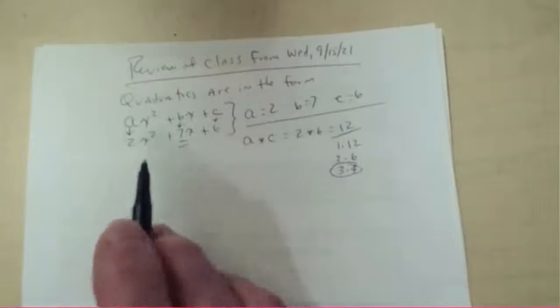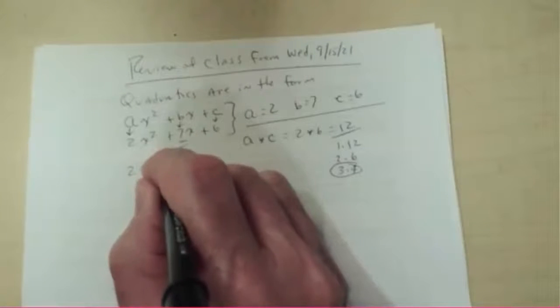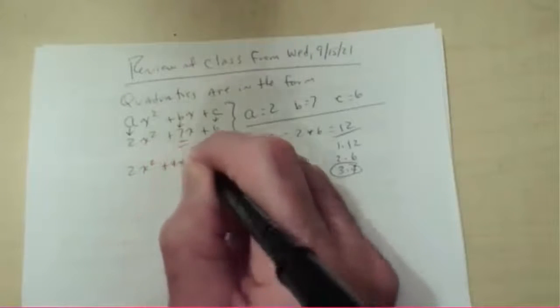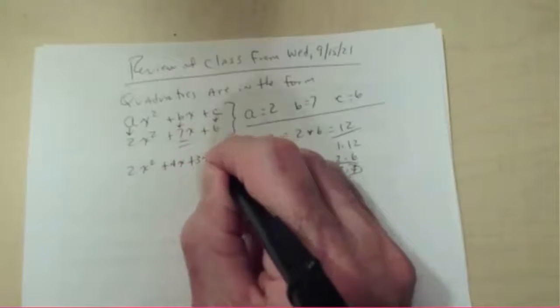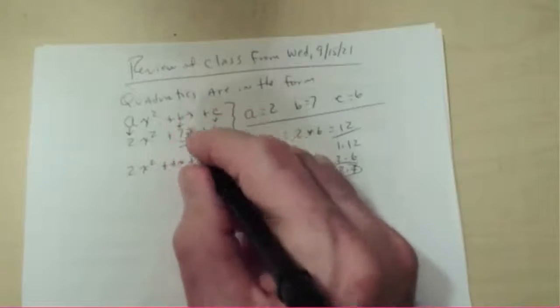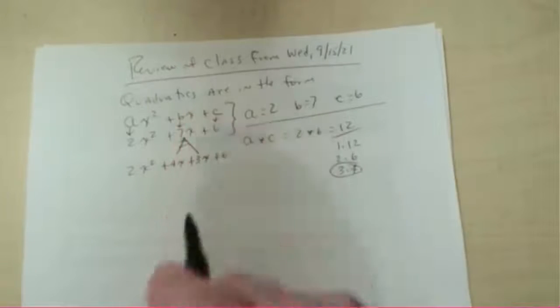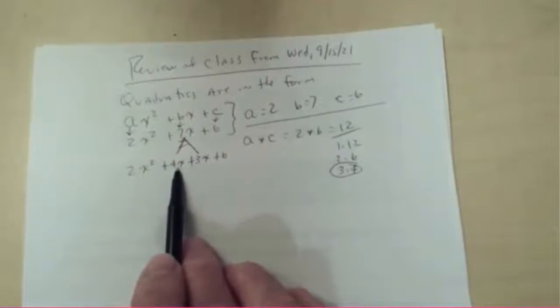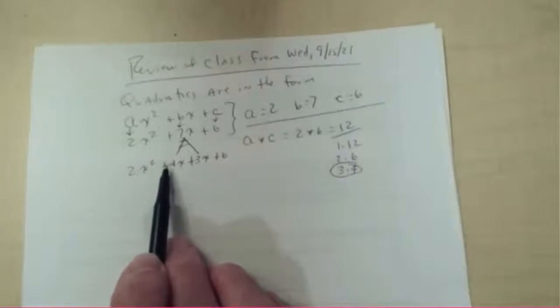So we have 2x squared plus 4x plus 3x plus 6. Again, all we did was take the 7x and split it up into these two. Now why did we put the 4 over here by the 2? So we can factor out a 2. If we put the 3 over there, we couldn't do it.